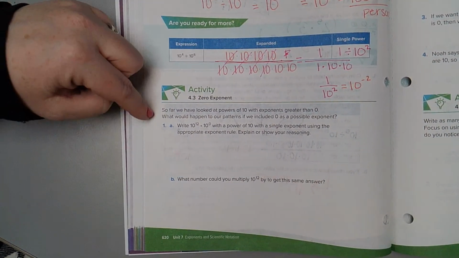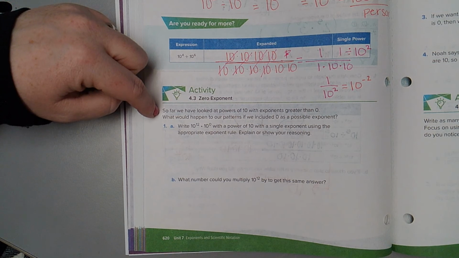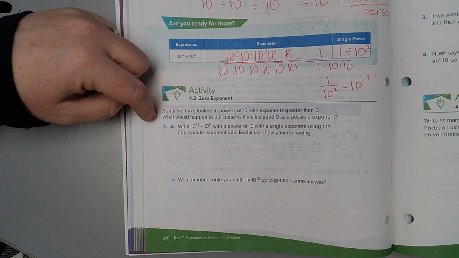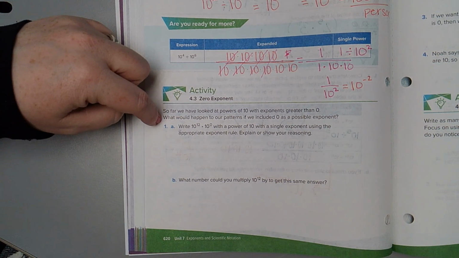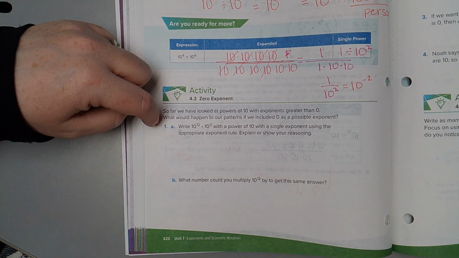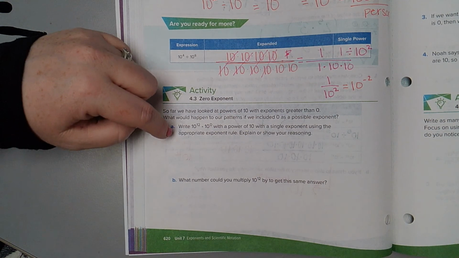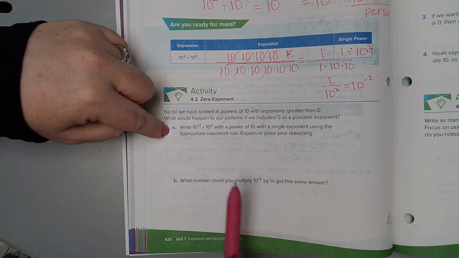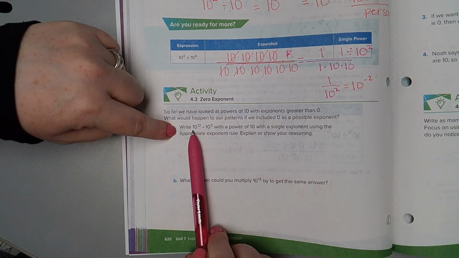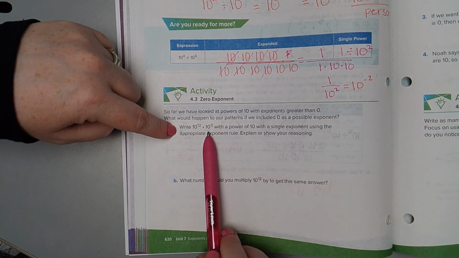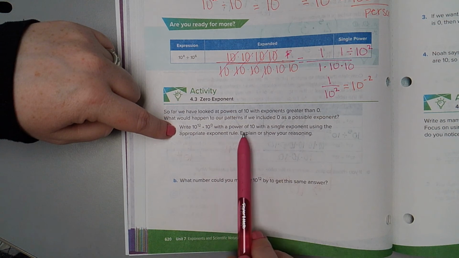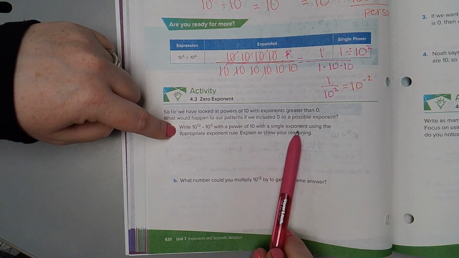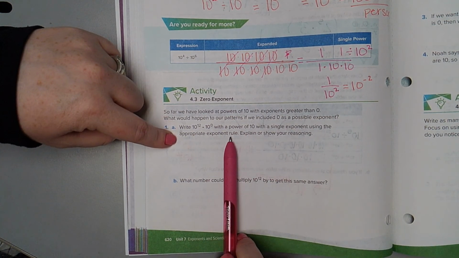4.3. So far, we have looked at powers of 10 with exponents greater than 0. What would happen to our pattern if we included 0 as a possible exponent? Write 10 to the 12th power times 10 to the 0 power with a single power of 10 using appropriate exponent rules.